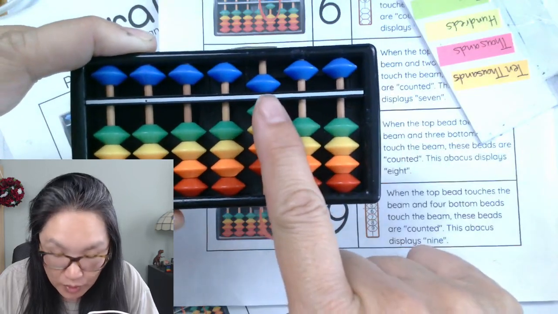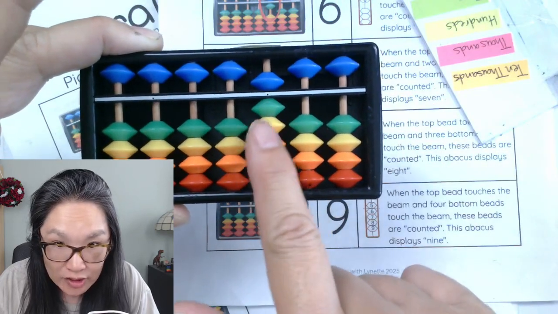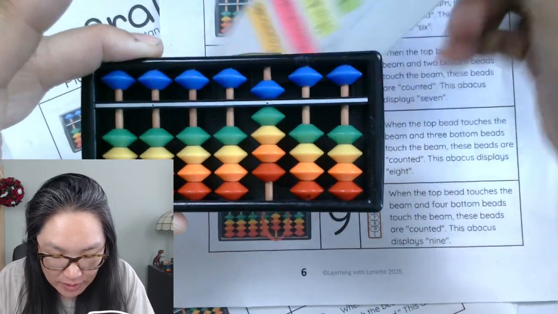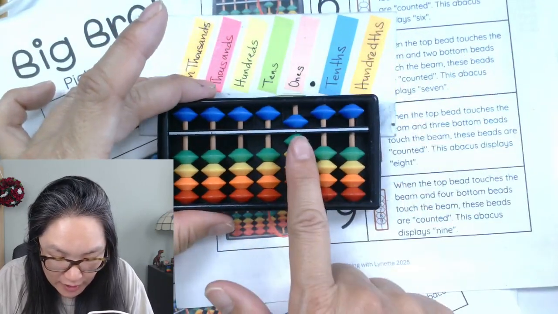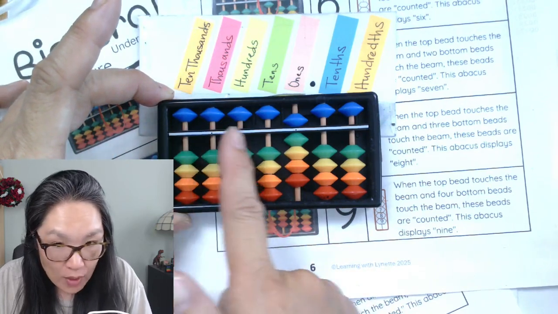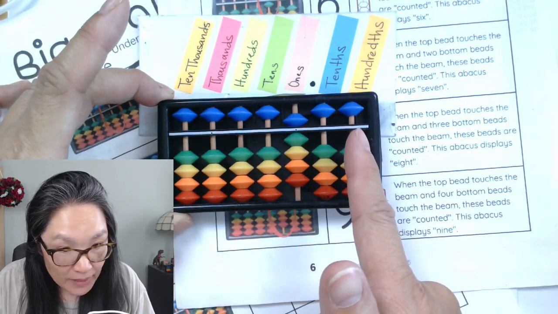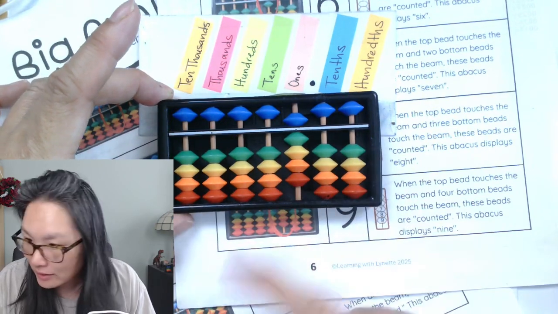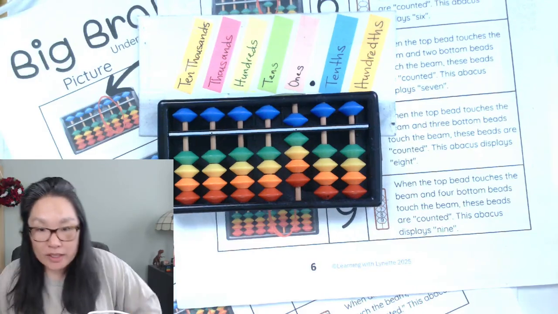This is telling me where the ones is. This is a dot indicator. It's a label. This label tells me that it's the ones place. So when I look at it, this is the ones, the tens, the hundreds, the thousands, the 10,000. So now we can start talking about place value. So what we're going to do is we can talk about place value.